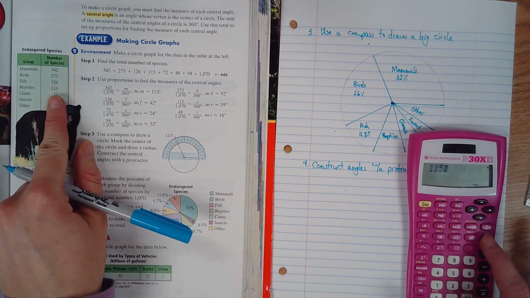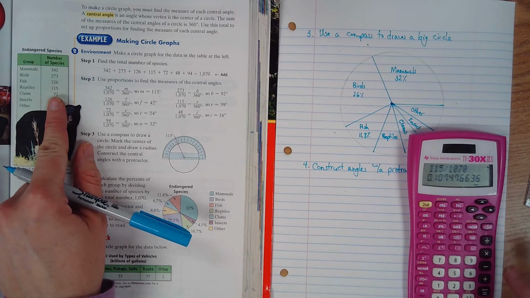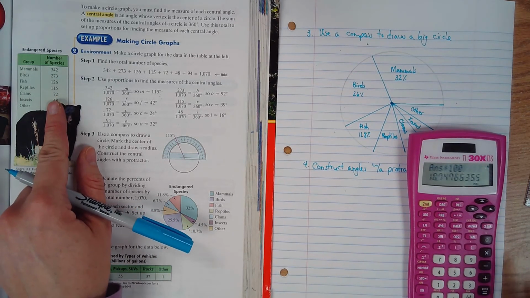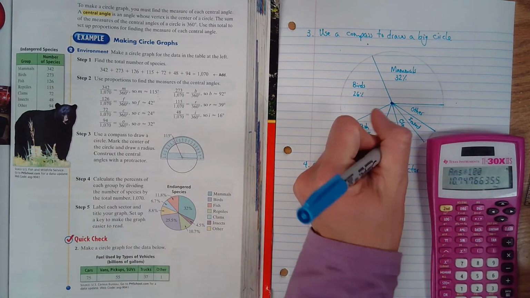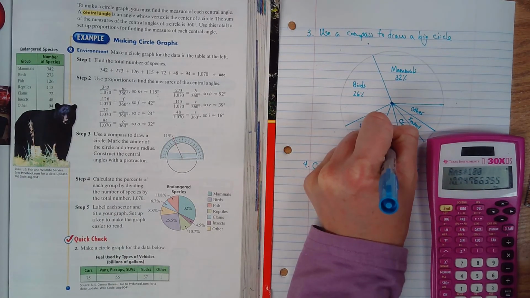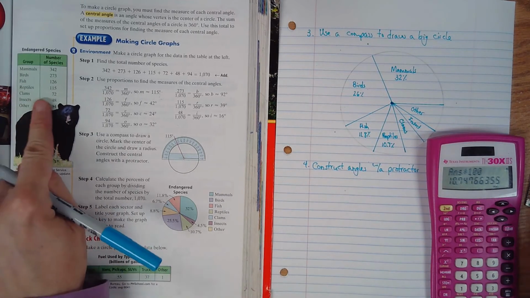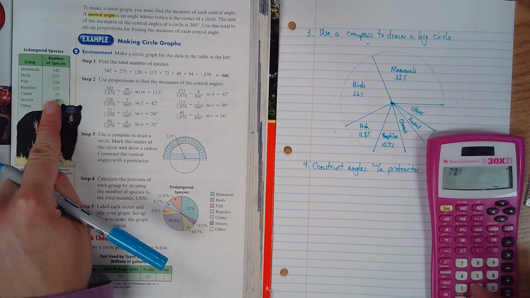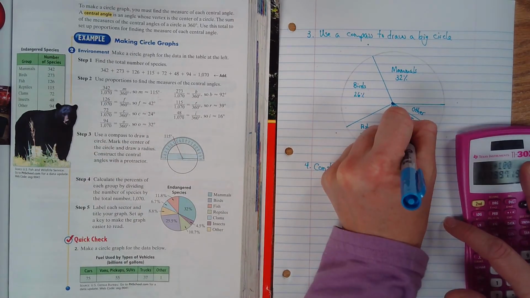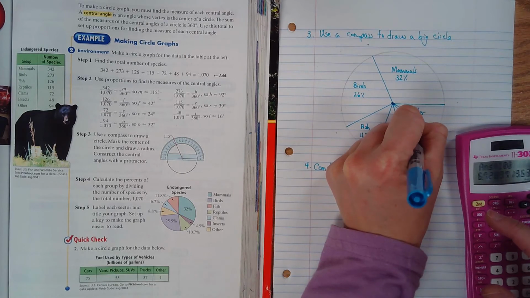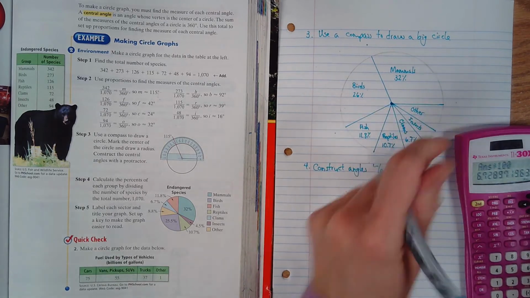Reptile, 115 divided by 1,070. And again, please be doing all of this along with me. This is how you're going to practice and learn. So reptiles is about 10.7%. Clams, we have 72. So it's 6.7% of the endangered species are clams.